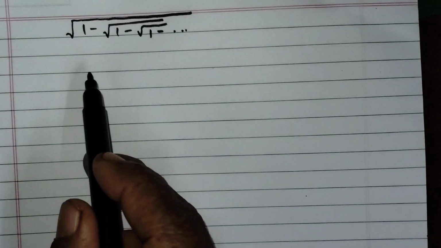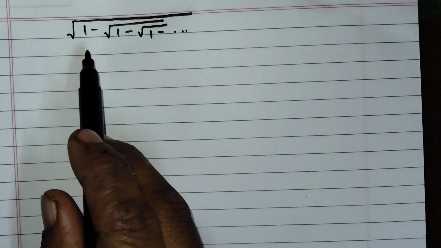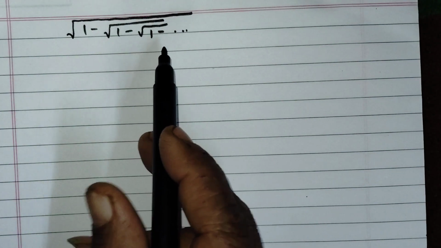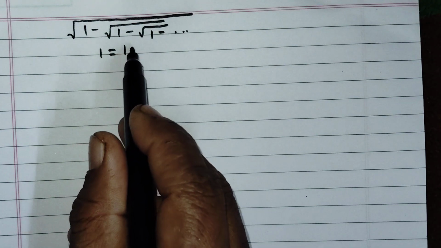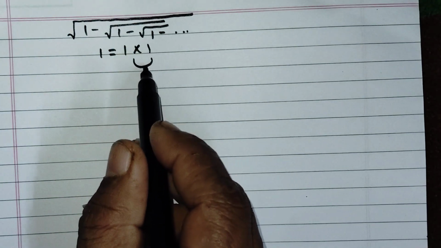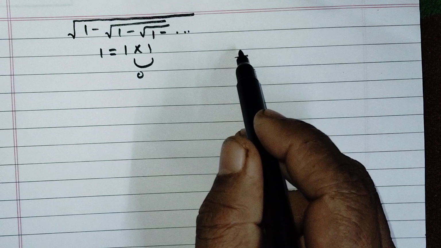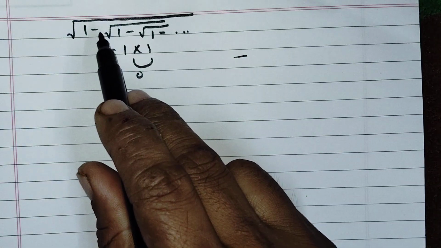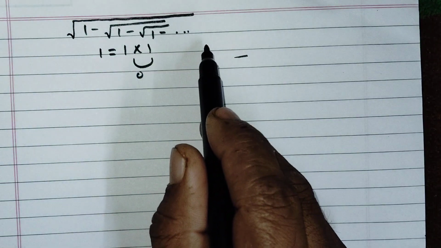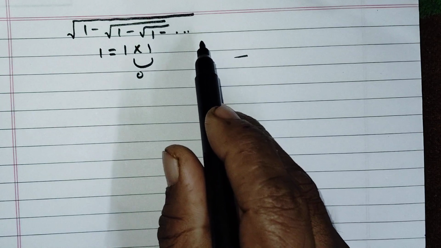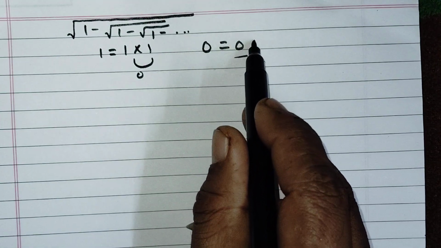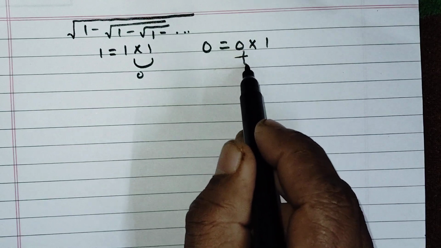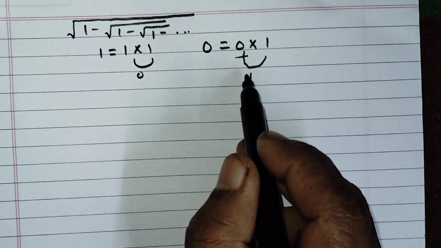If we take another example, square root 1 minus square root 1 minus square root 1 minus, and so on. We take again the factors of 1, that means 1 and 1, which have a difference of 0, so it is rejected. Next, since there is a negative sign, we find the predecessor of 1, that means 0, and its factors are 0 and 1. 0 into 1 is 0, so the difference is 1.